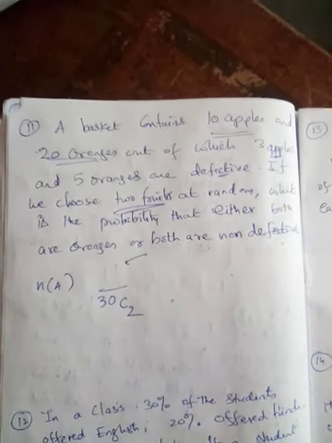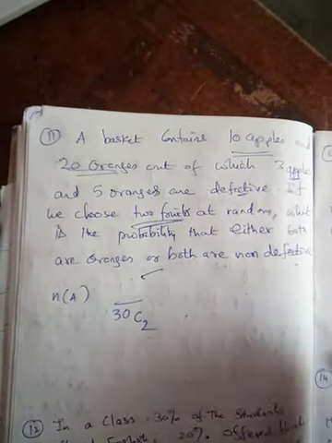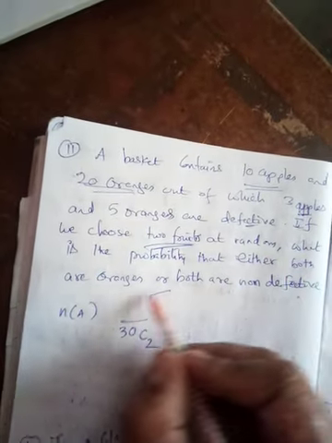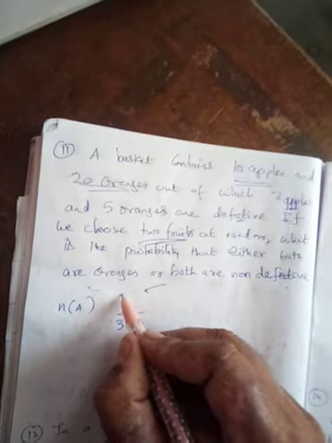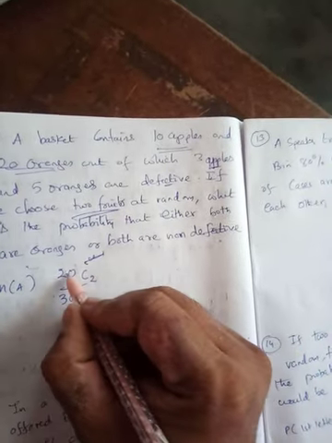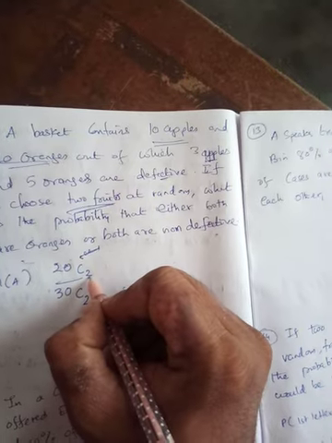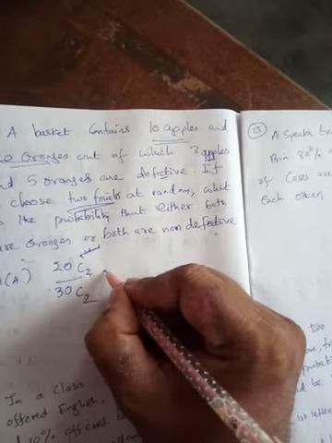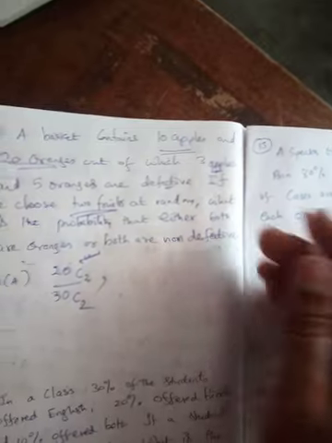Coming to the numerator, 2 must be oranges. We are selecting 2. So oranges we have 20. Out of this 20, we have to select 2. So 20C2, total there are 30 fruits. This is 1. Now let us take the second case.